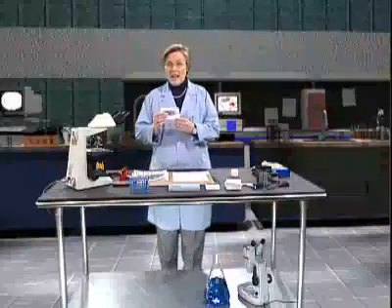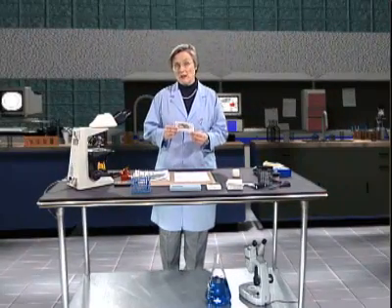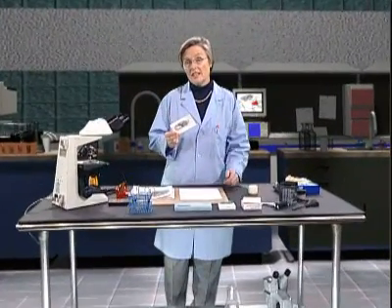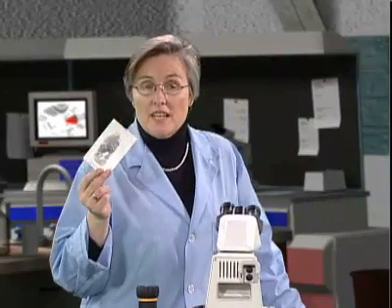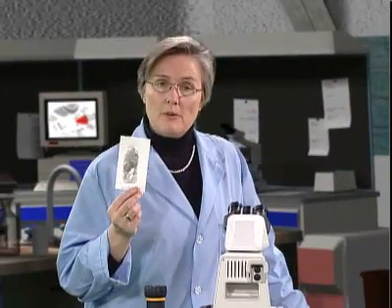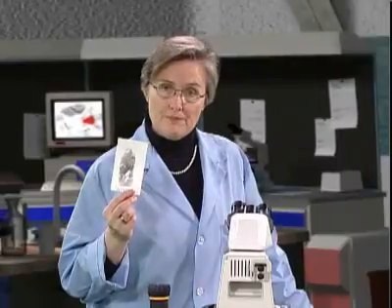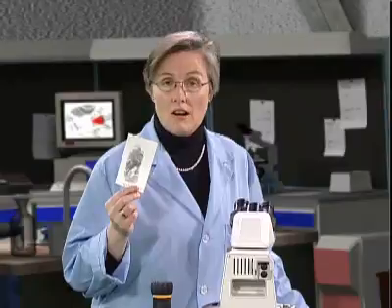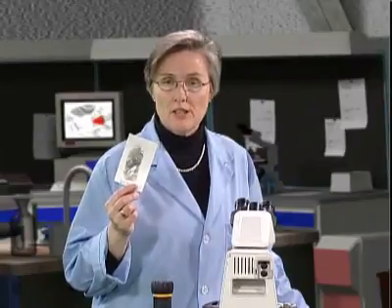So now that we have lifted latents from a crime scene, how do we go about the process of identifying who belongs to this fingerprint? You will see that this lifted latent fingerprint has a pattern to it. It's those same patterns we talked about before. Is it an arch, is it a whorl, or is it a loop?